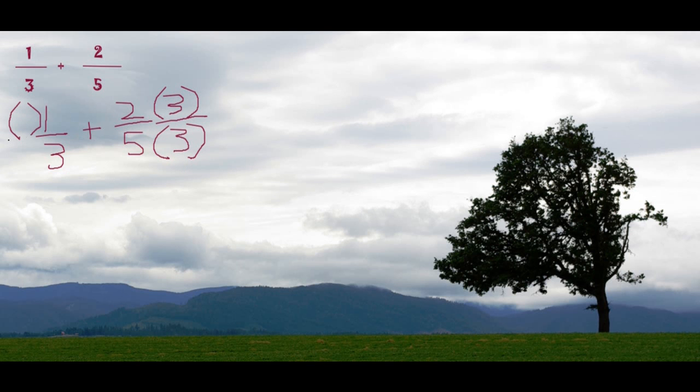Then we'll do the same thing over here, and we're going to use the denominator of the other fraction: 5/5. So now we can multiply them. 1 times 5 is 5, and 3 times 5 is 15.